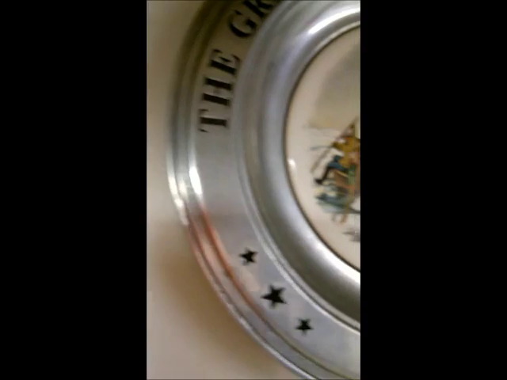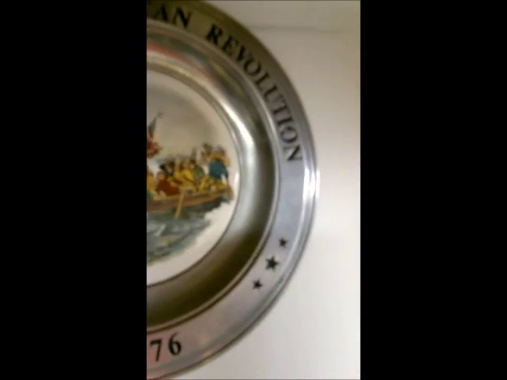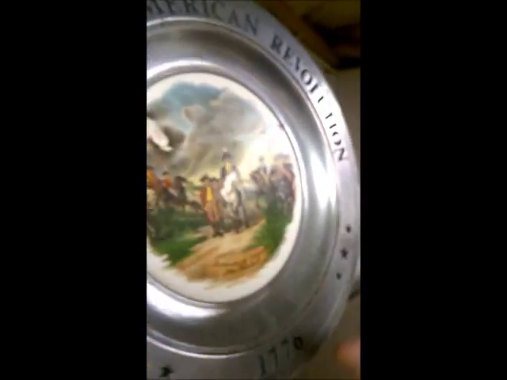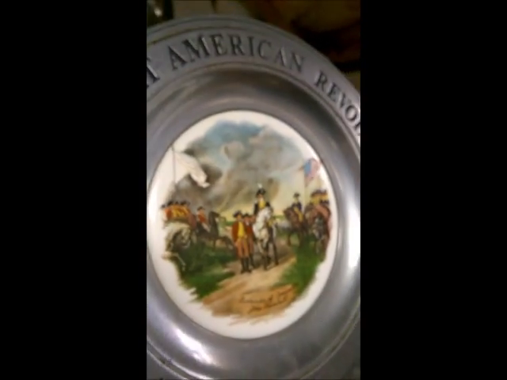And if you haven't noticed, this is from our American Revolution: Washington crossing the Delaware, the signing of the Declaration of Independence here. This is General Cornwallis from the British surrendering at Saratoga? I'm not sure. It's the surrender of Cornwallis by John Trumbull. I think it was in Virginia, but I don't recall. And this one here.